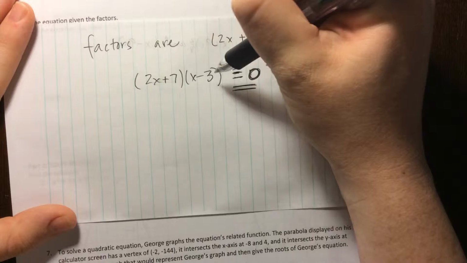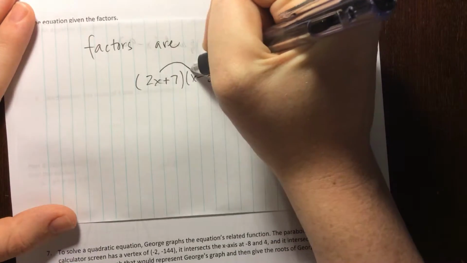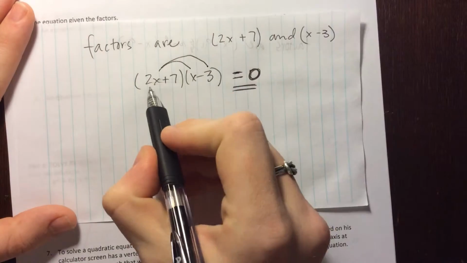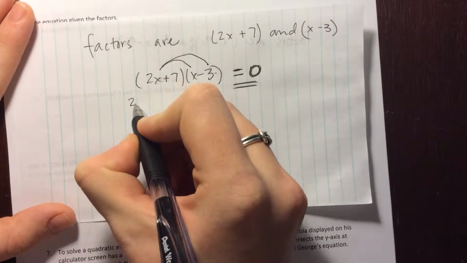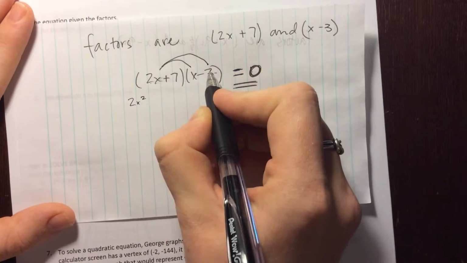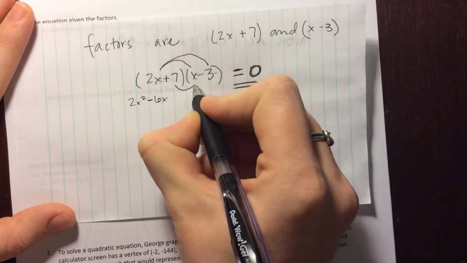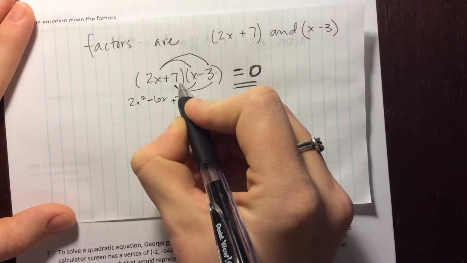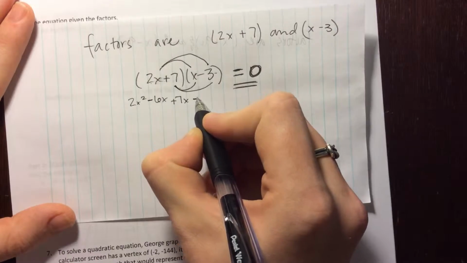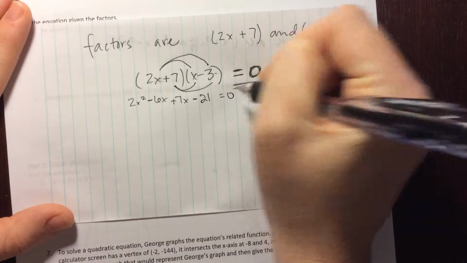And then we have to figure out what our equation is in standard form. So we are going to FOIL, so that means 2x times x, 2x times negative 3. 2x times x is 2x squared. 2x times negative 3 is a negative 6x. Then we're going to distribute that 7 to the x and the negative 3. 7 times x is a positive 7x, and 7 times negative 3 is a negative 21. All that equals 0.